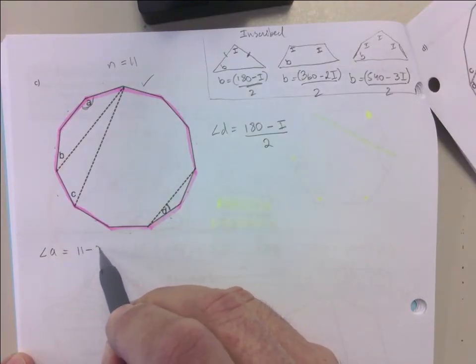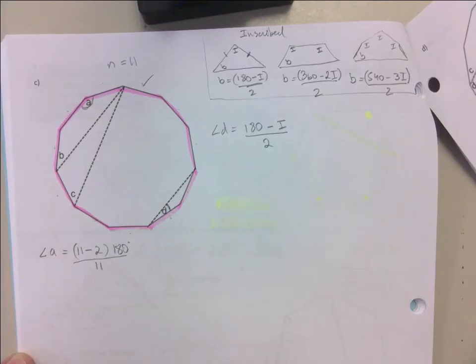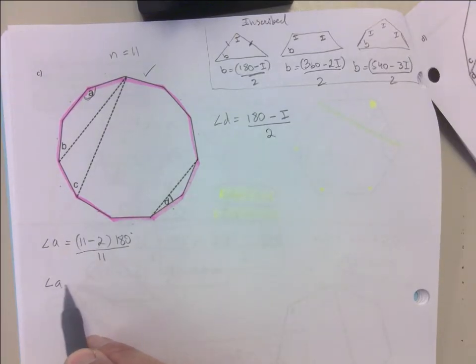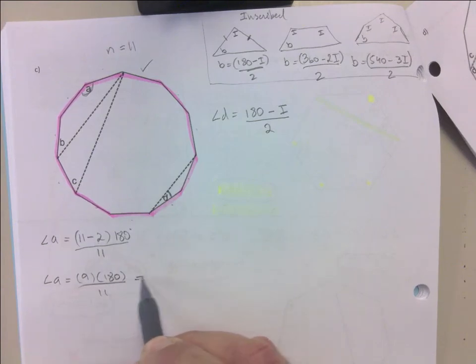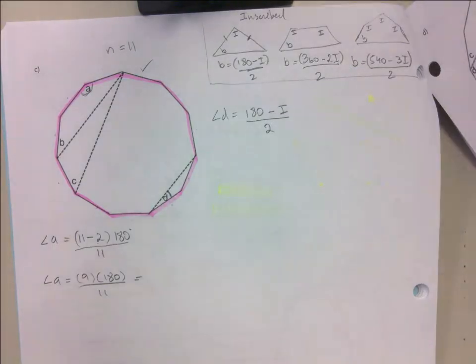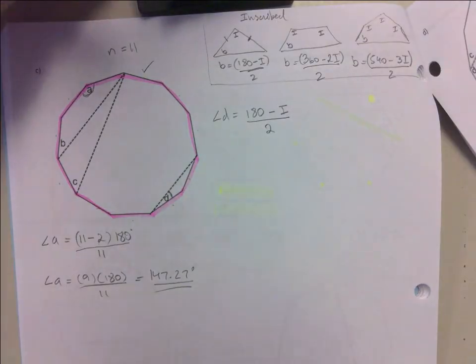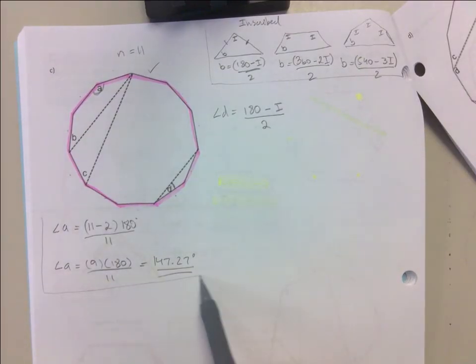So then it's 11 minus 2 times 180 over n. Okay, this is when you're actually finding the interior angle of that big polygon. This goes back to the formulas we talked about when we started with polygons. So that's 9 times 180 over 11. And what do we get there? I think that is 147.27. Okay, you should all have this one. I asked for it, so that means that it needs to be there somewhere and show work, okay?